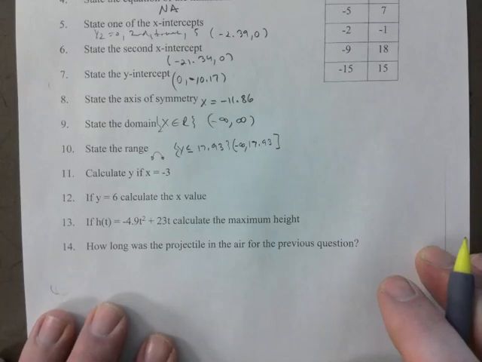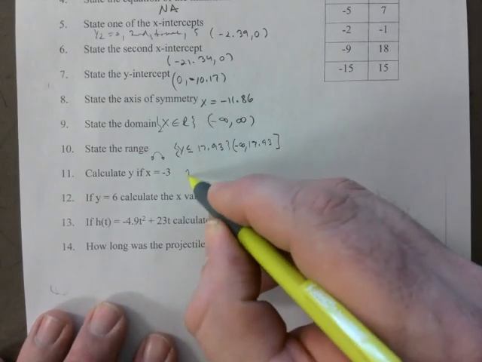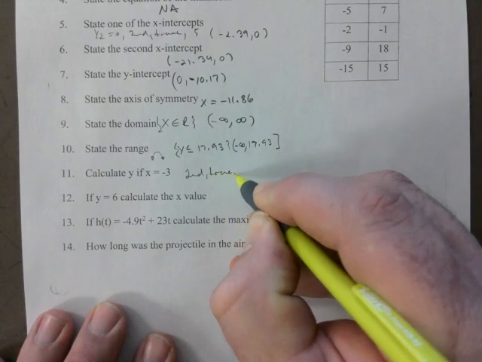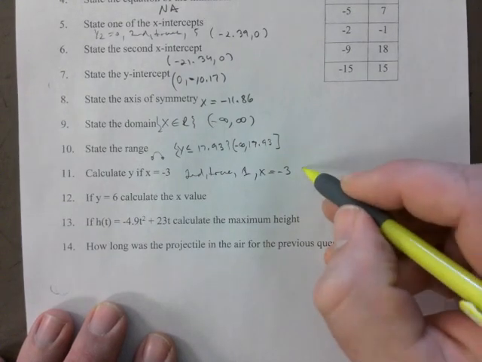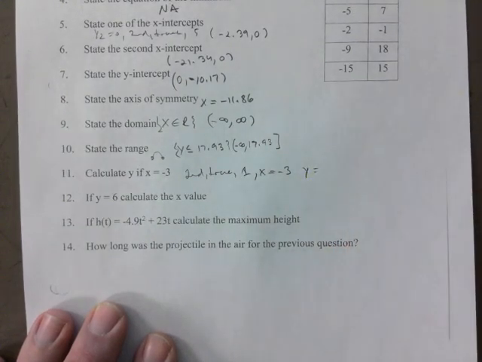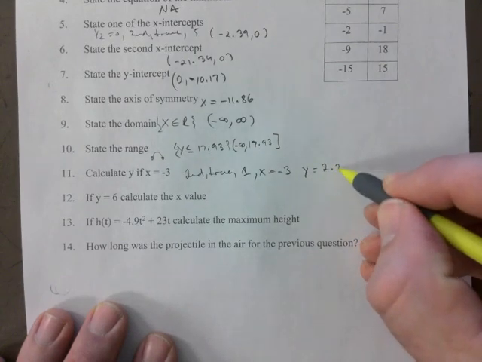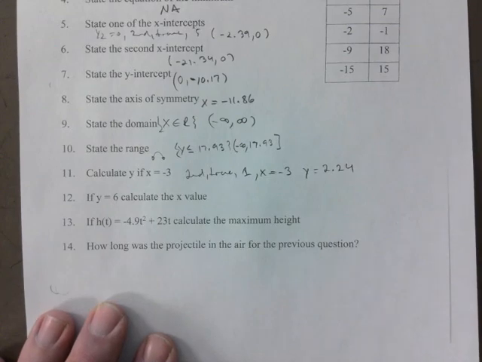Calculate y if x is equal to negative 3. So there you just go second, trace, value, x is equal to negative 3. And when you plug that in, you may have to change your window parameters, but in this case, it works out to be 2.24. 1 mark for that.